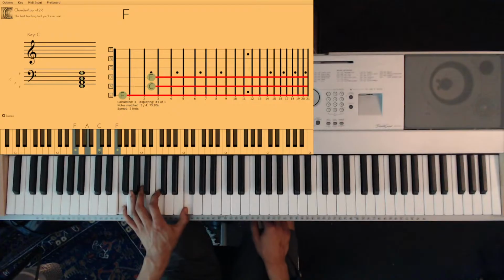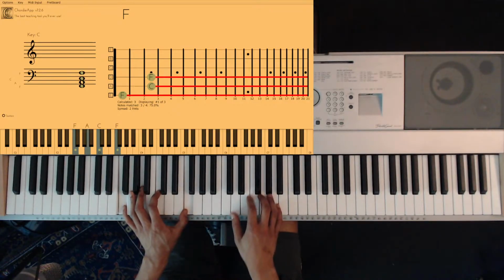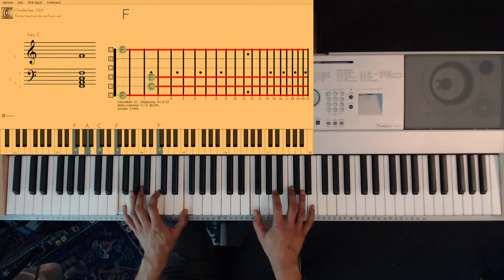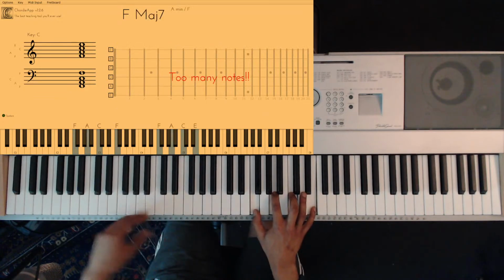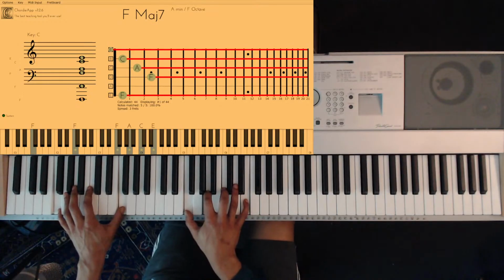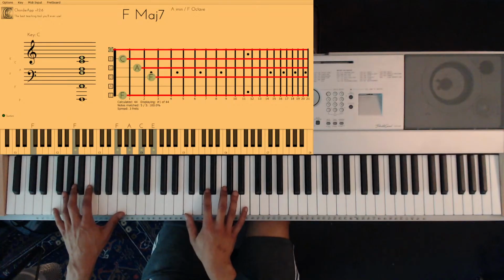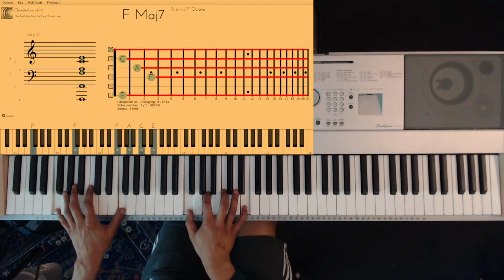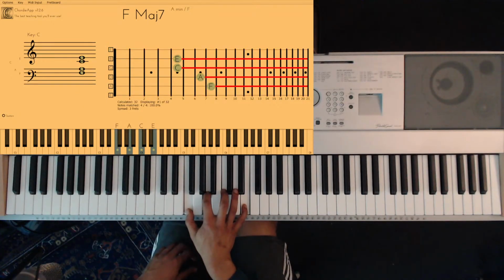Okay, let's get back to our beautiful drop 2 voicings. F major 7, octave in the left, root position. Let's make the first inversion of F major 7 by transferring our F in the next octave.